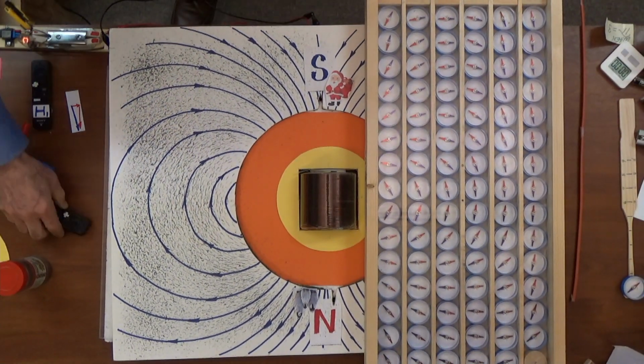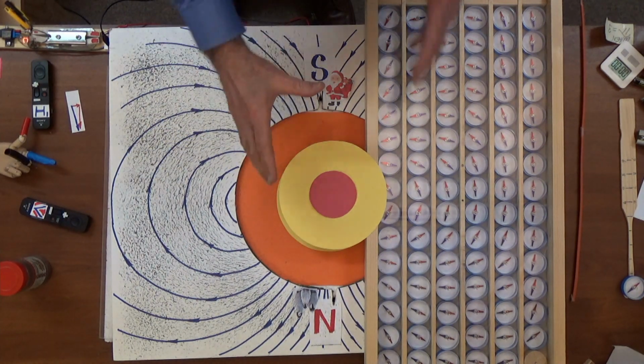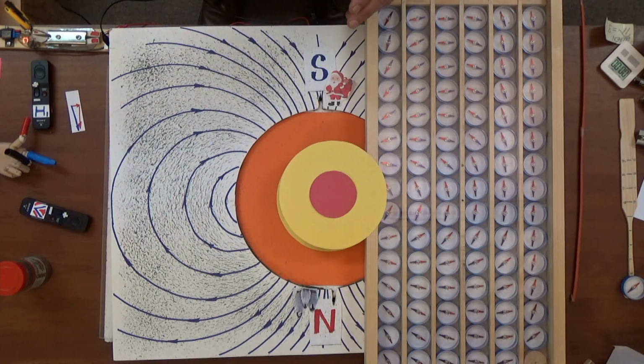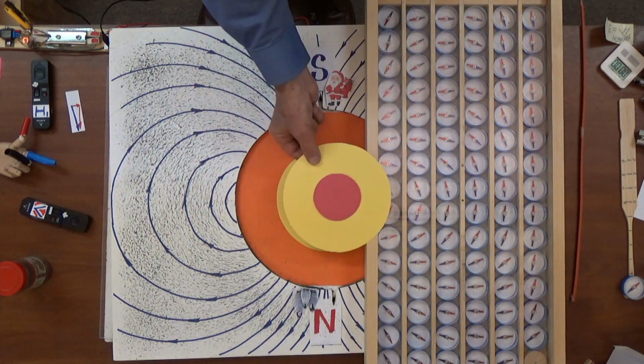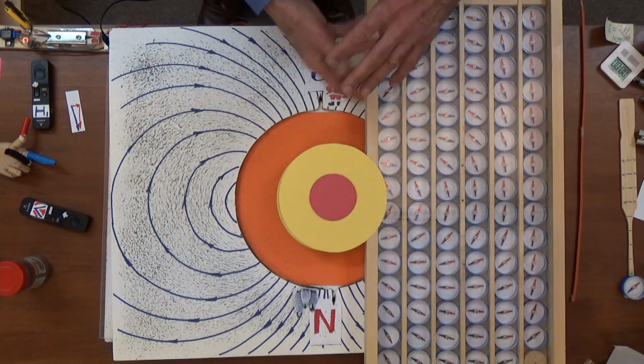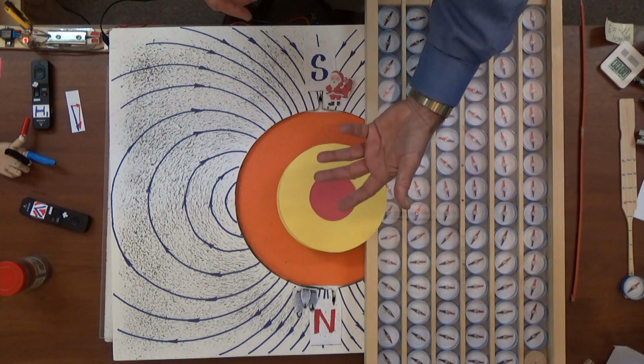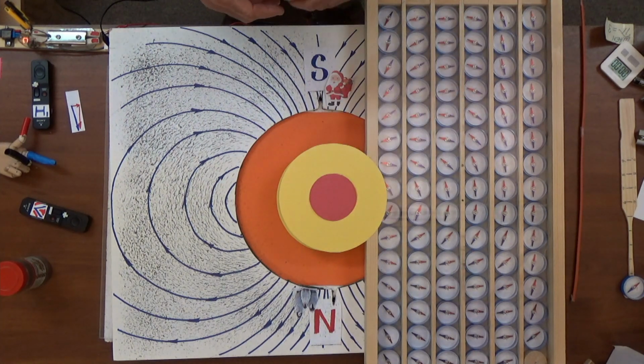Now, remember, the Earth's core is a liquid sphere. It's not a fixed electromagnet. And because of that constant swirling and changing and all that, the Earth's magnetic field flips. It has flipped 183 times in the last 83 million years.